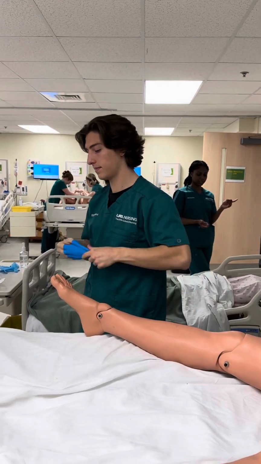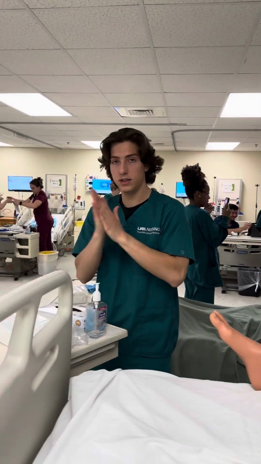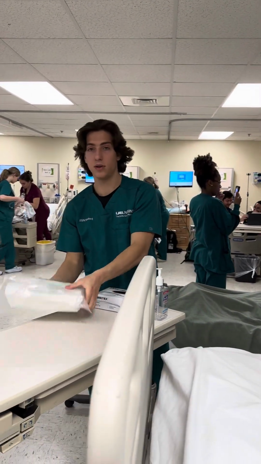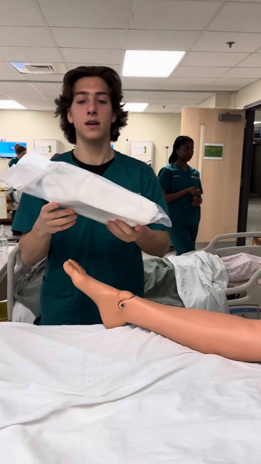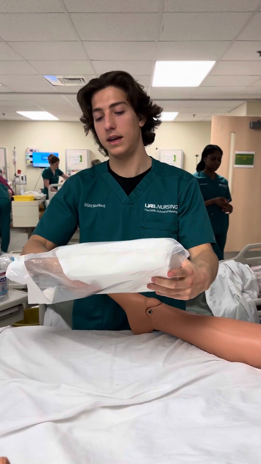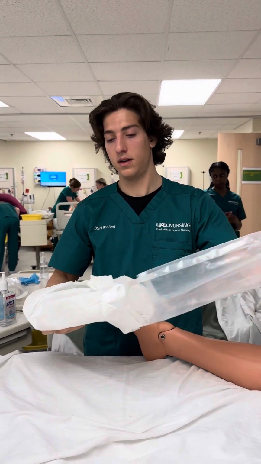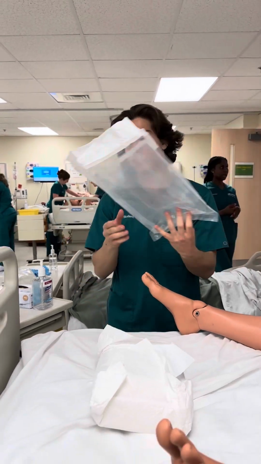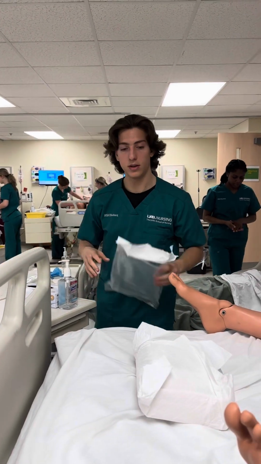Do some hand hygiene. I bring my Foley catheter kit over here. I would verify the patient's information and assess for allergies. I'm going to take this out and set it down on the bed, and I would log out. I'm going to throw my trash over here.